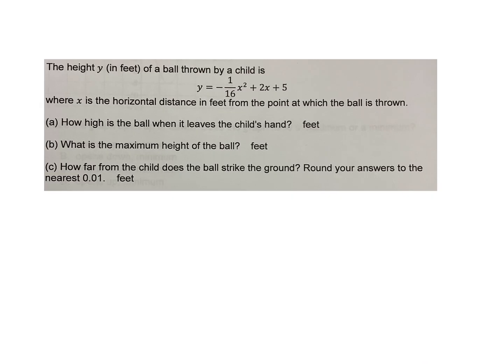This next question is talking about a ball that's thrown by a child. So you have a little bit different looking equation. You've got y is equal to negative 1/16 x squared plus 2x plus 5. Now it still has the exact same pattern of information. So it's going to be launched, it's going to go up, and then it's going to come back down. So this height is the first thing it asks. How high is the ball when it leaves the child's hand? So that's just going to be this y-intercept, which occurs at 0. So that would be 5 feet in the air when it is launched out of the child's hands.